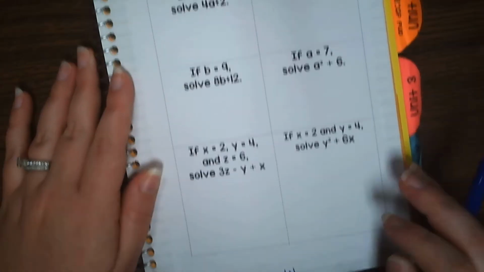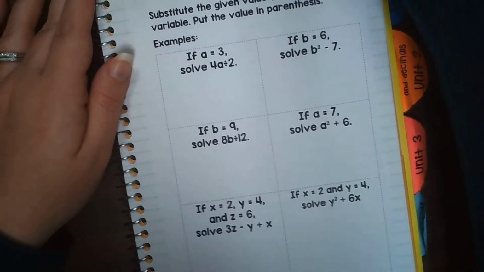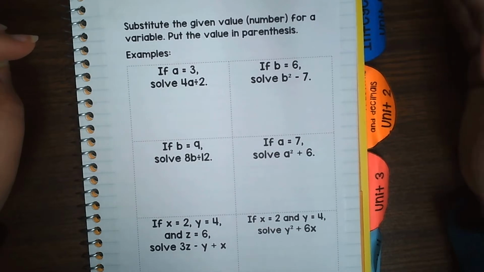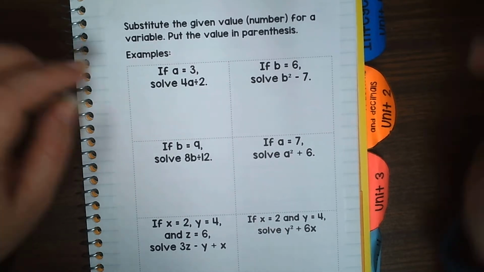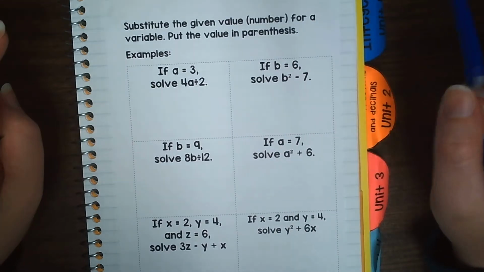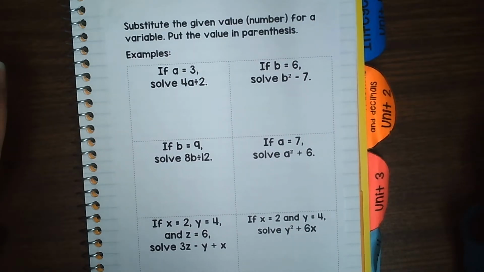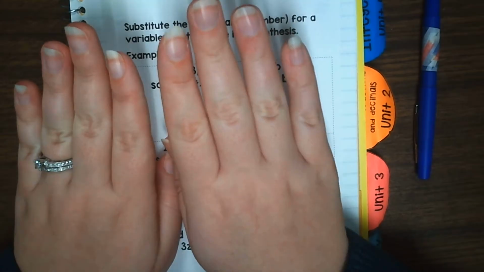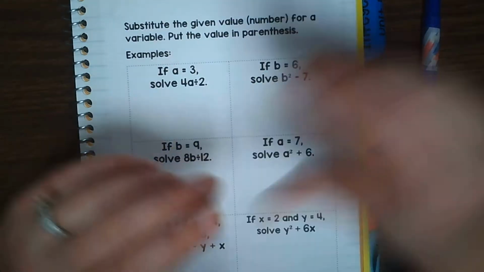Okay, so when we're evaluating expressions, they are giving us an expression and then telling us what the variable equals. So it says to substitute the given value, which is just the number, for a variable. Put the value in parentheses, and we want to do that because remember that when a letter and a number are side by side, that means they're being multiplied.